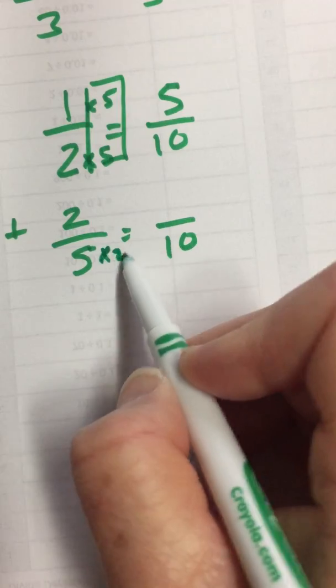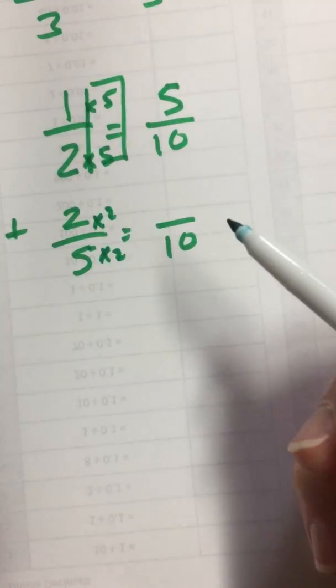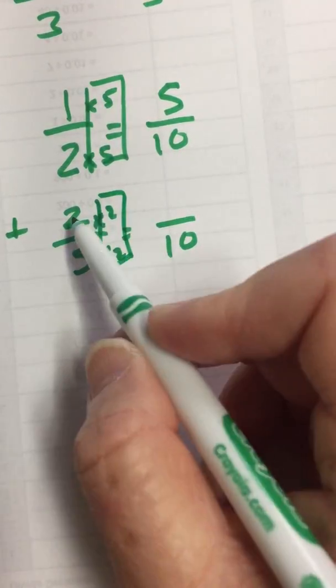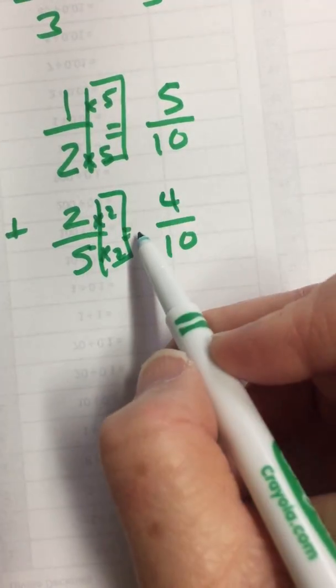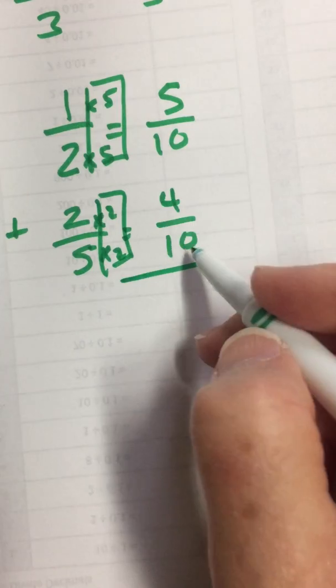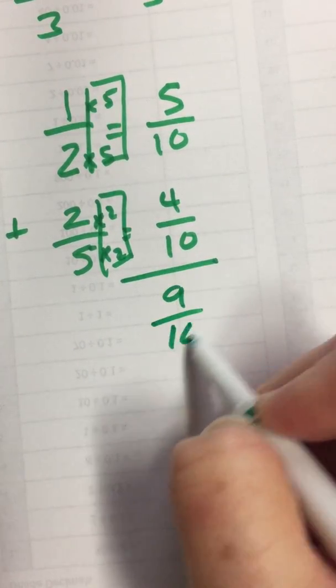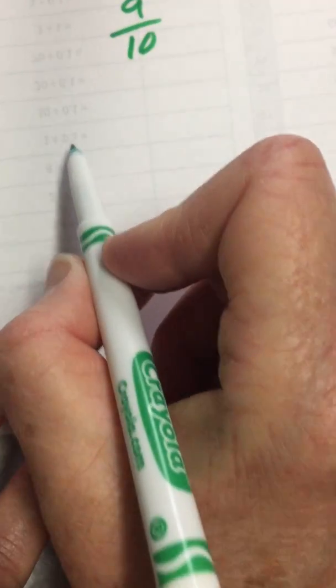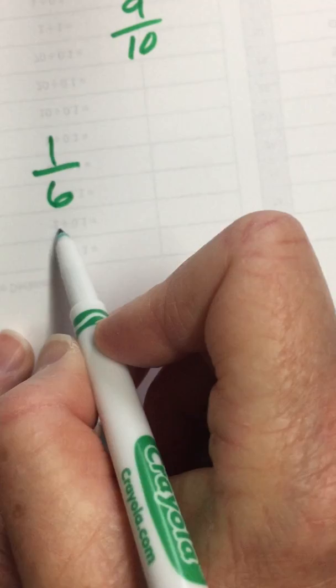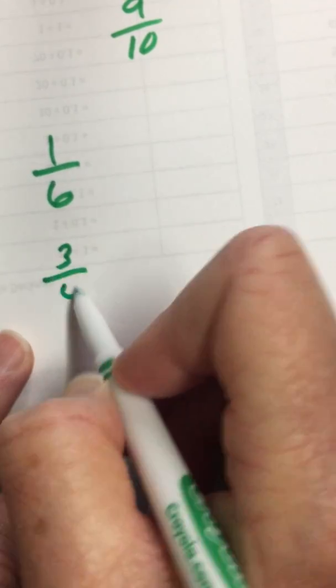Okay, and then same thing down here. I'm going to multiply by 2/2, which is the same as 1, and I end up with 4/10. So I have two equivalent fractions that I'm adding together, but now they have a common denominator, and my answer is 9/10. Okay, so I might do something similar with another addition problem, like 1/6 and let's say 3/4.